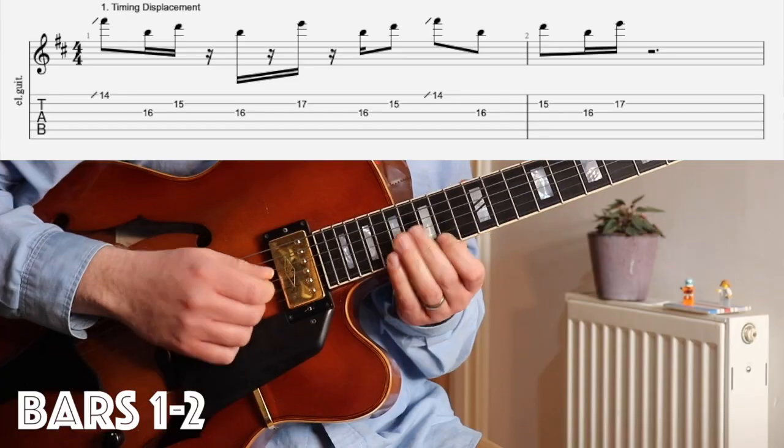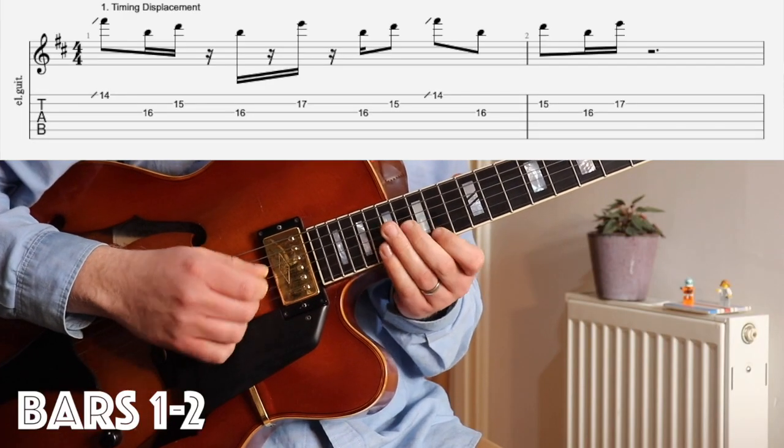So in the first bar, we're using something called displacement. And here it's rhythmic displacement. Basically, it's where we take a phrase and start it on a different position in the bar, so on a different beat. Metheny's starting this phrase on the first beat, and then he's starting it on the 4th beat.